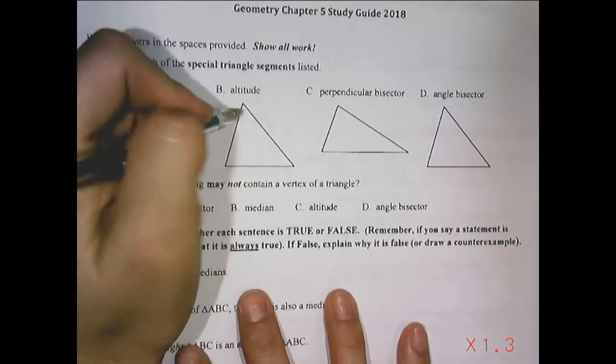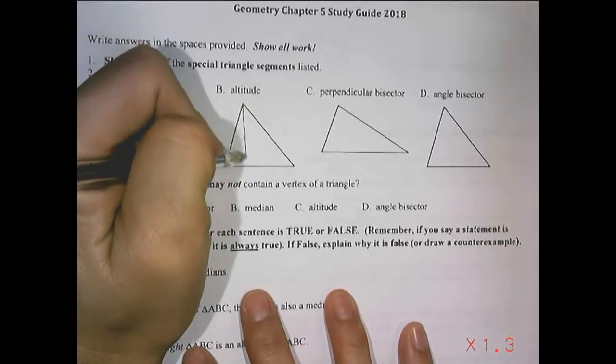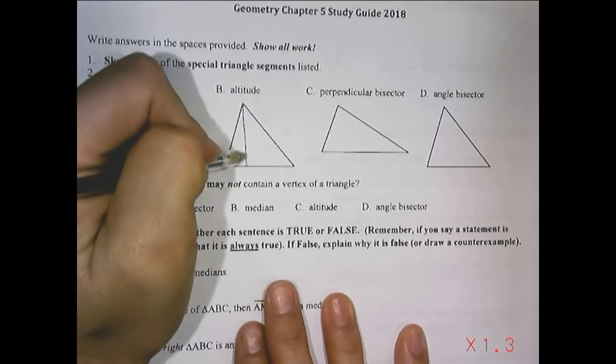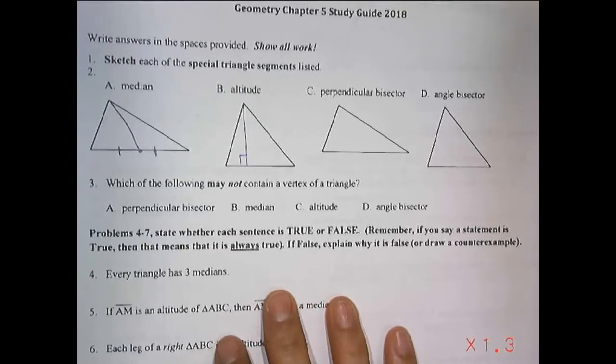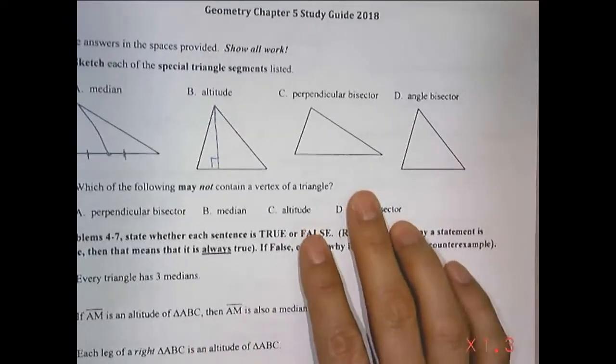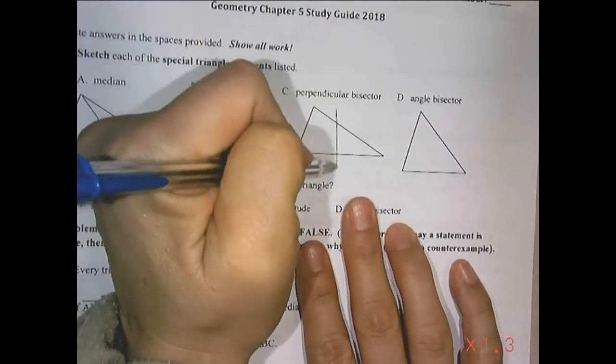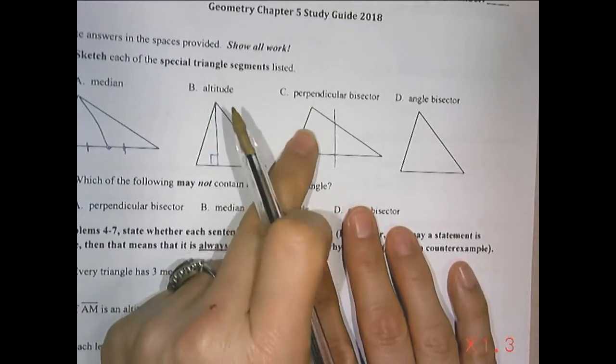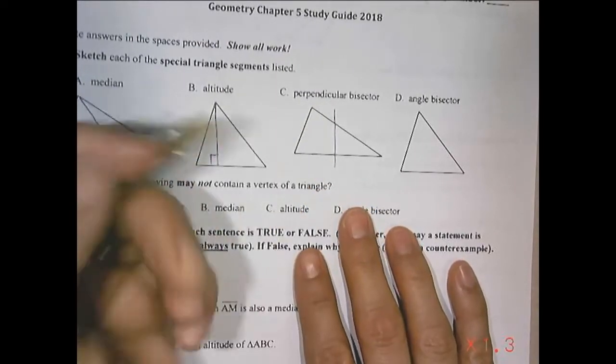The altitude also has to start at a vertex and go to the opposite side in a straight line and form a 90-degree angle. The perpendicular bisector is the only one that doesn't need to start at a vertex. It can, but it doesn't need to.